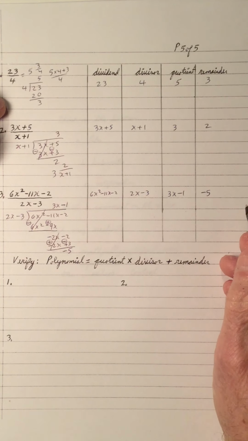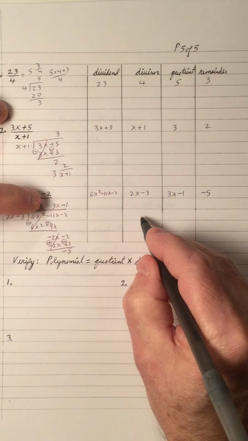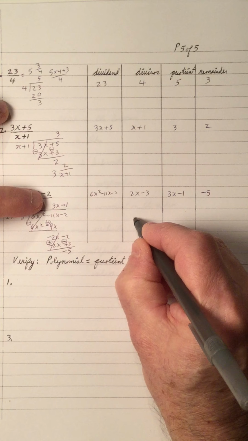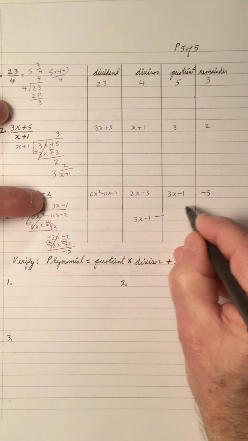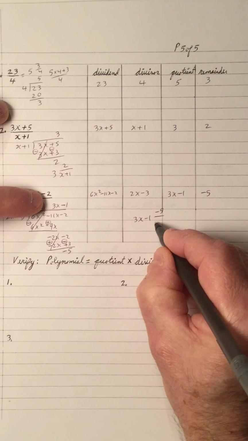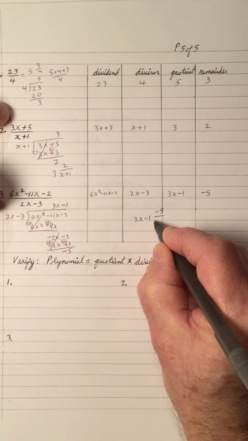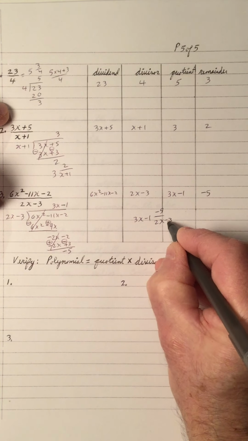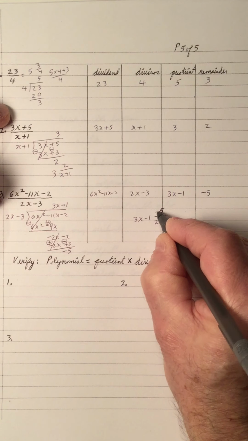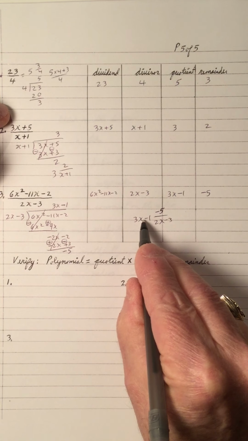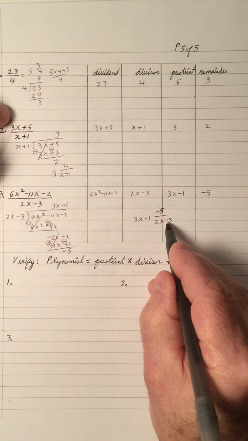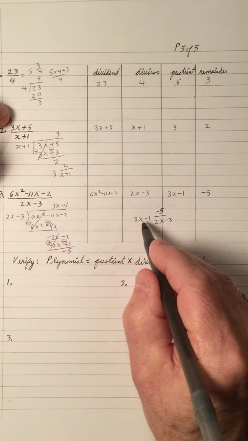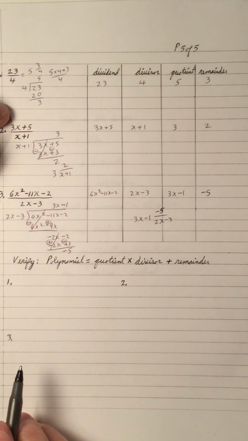And if we wanted to write it as a fraction, then we have our dividend. I'm just doing this as extras now. And my remainder is negative 5 over my divisor, which is 2x minus 3. So that means that 3x minus 1 times 2x minus 3, subtract 5, will give you this polynomial up here.